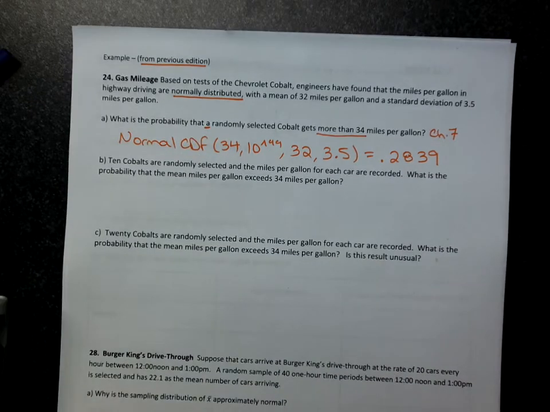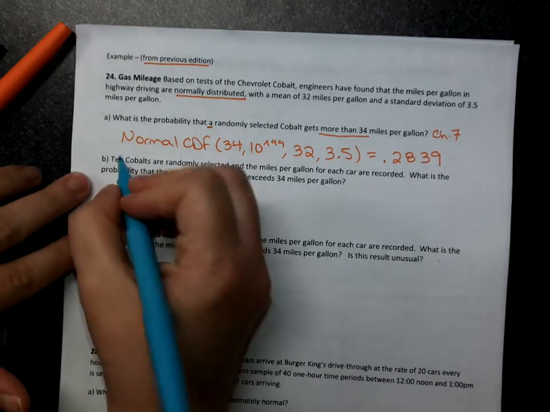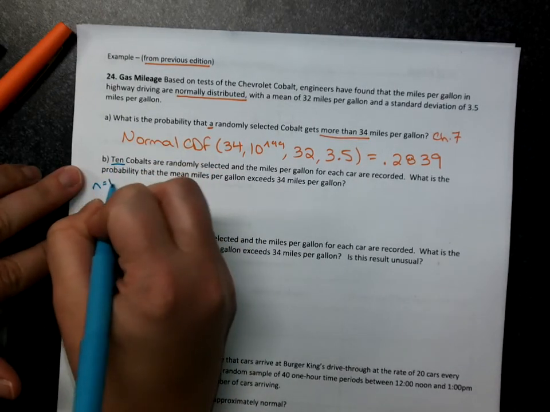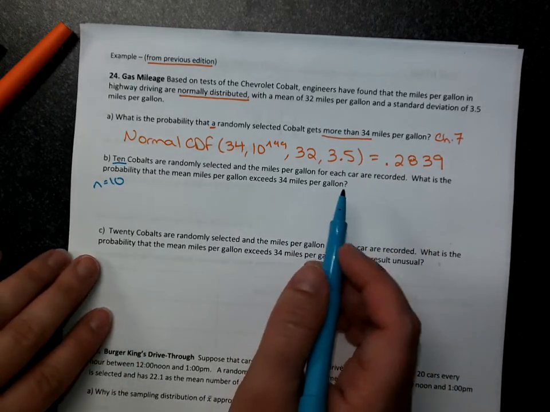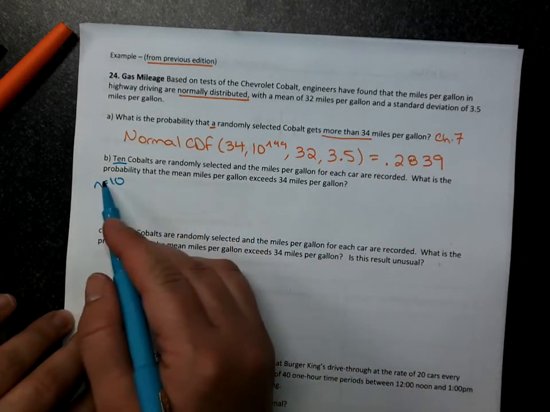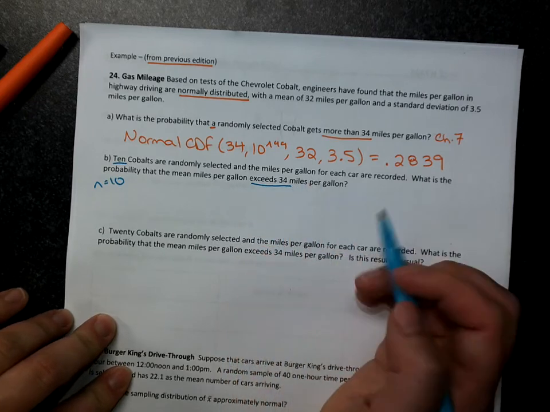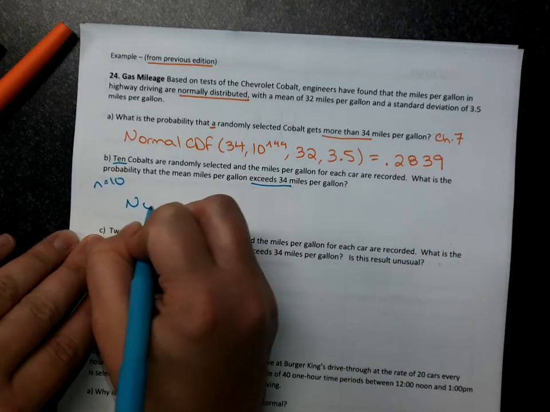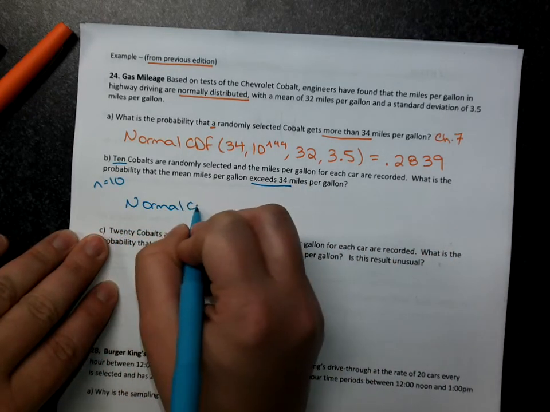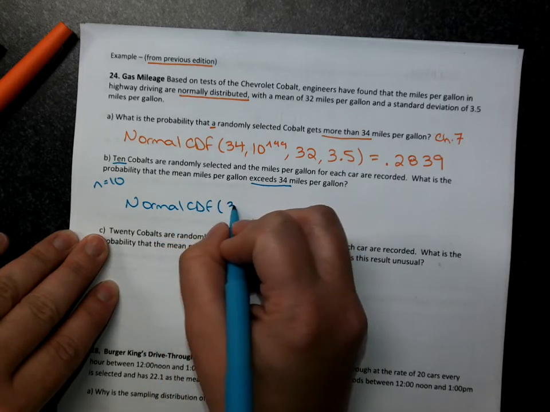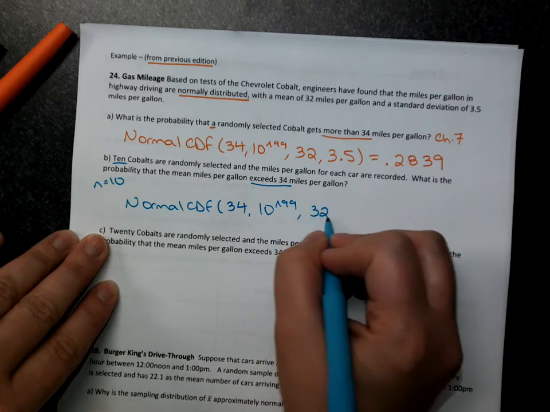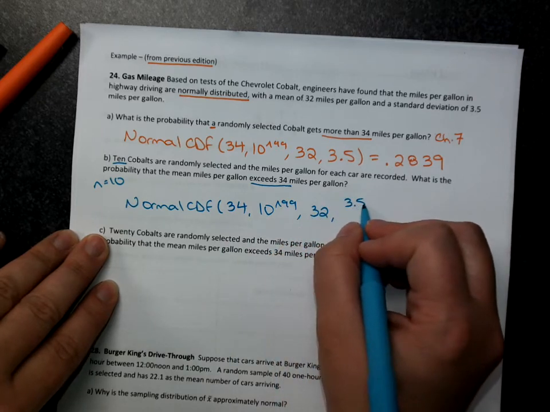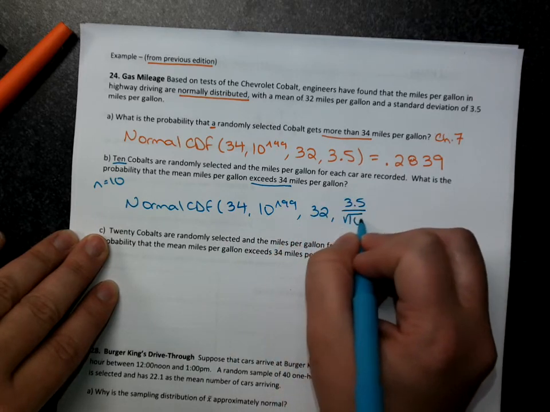Part B gives us a sample size. It says that 10 Cobalts are randomly selected, so n equals 10, and the miles per gallon for each are recorded. What is the probability that the mean miles per gallon for all 10 exceeds 34 miles per gallon? So normal CDF. Same setup, 34 to infinity, same average. The only difference is that 3.5 gets divided by the square root of 10.